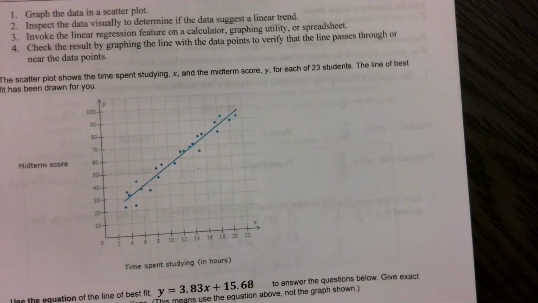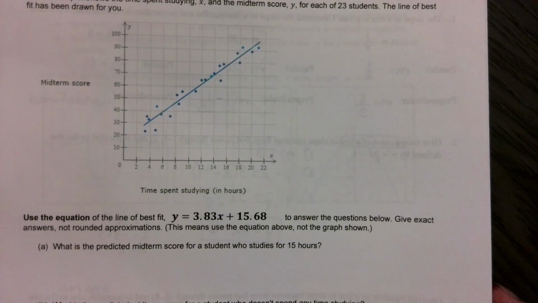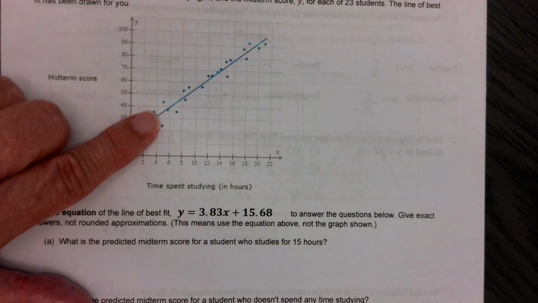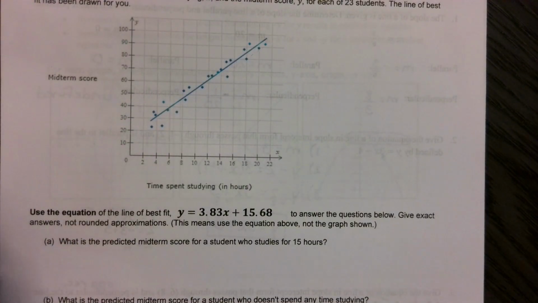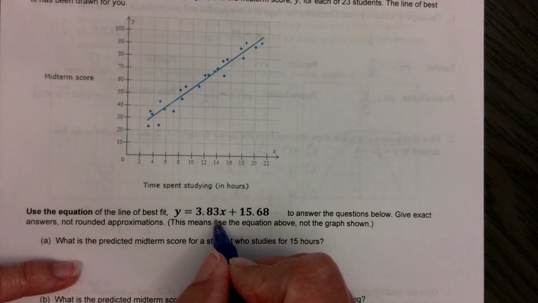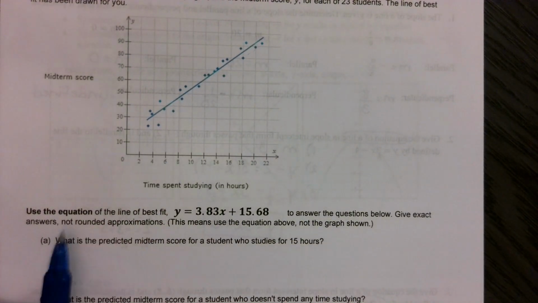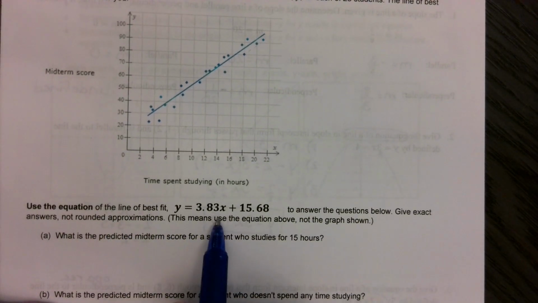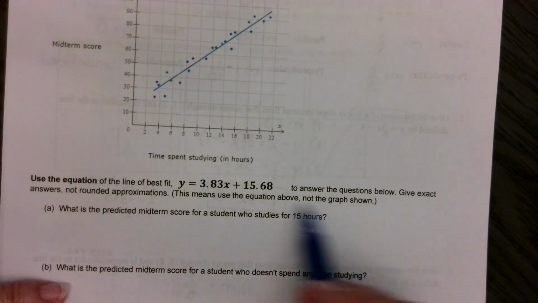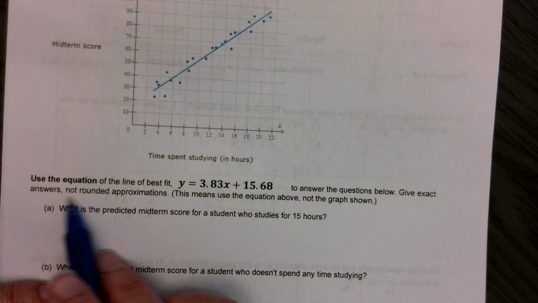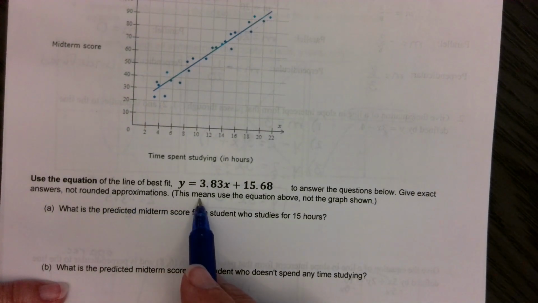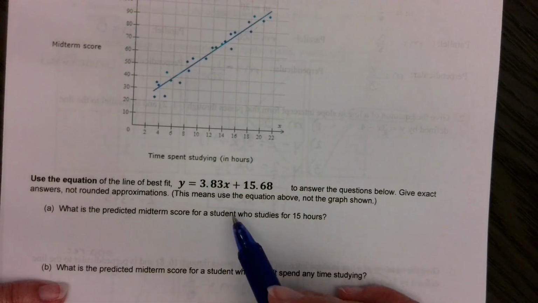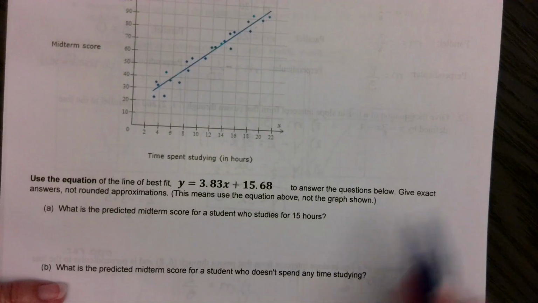Later on in the semester, or actually in about a couple weeks, we're going to be given a bunch of data points, and then we're going to find that line. But right now, they give us that equation. It's right here. It says, use the equation of line of best fit to answer the questions below. Give exact answers, not rounded approximation. This means use the equation above, not the graph shown. So we're going to use this, not necessarily the graph.